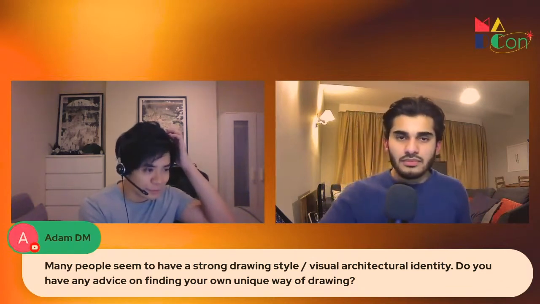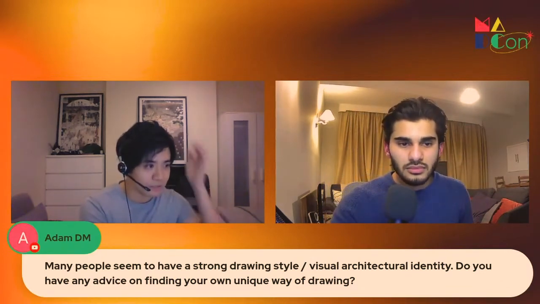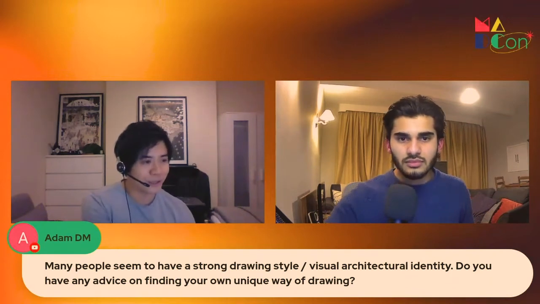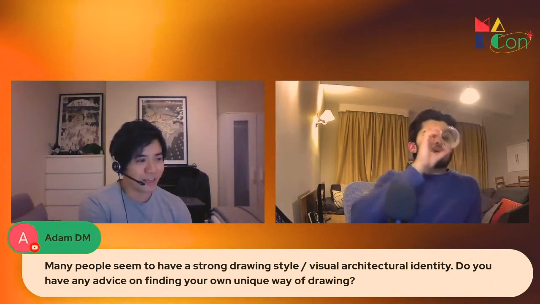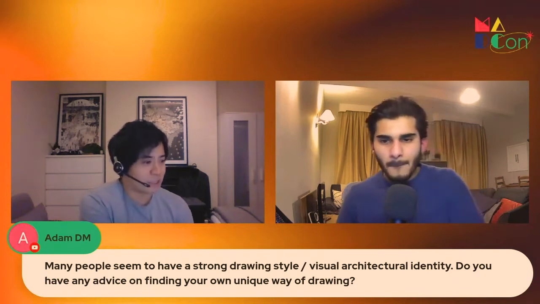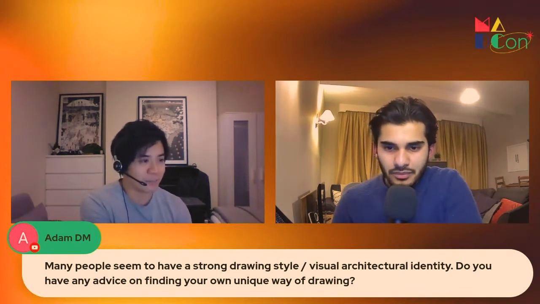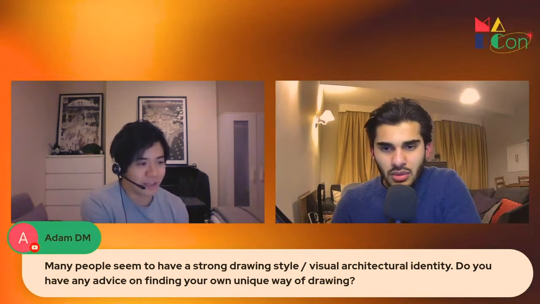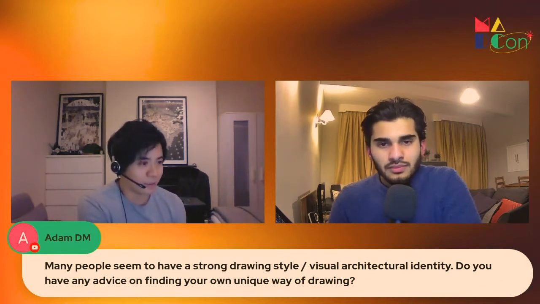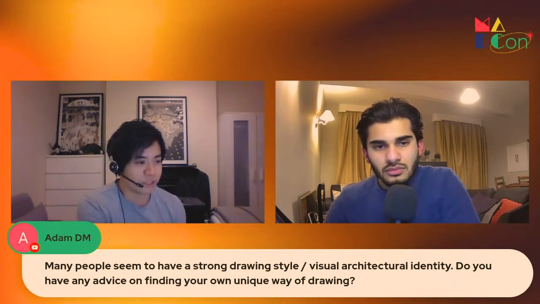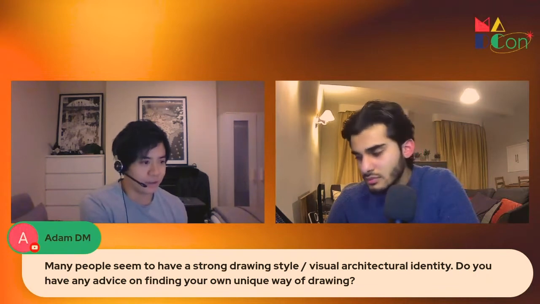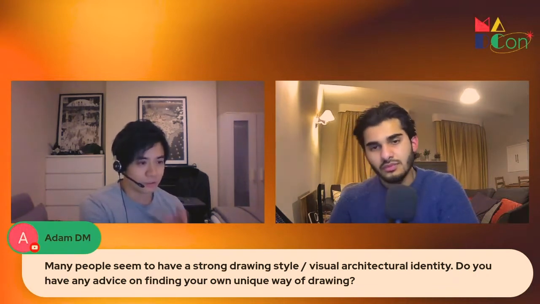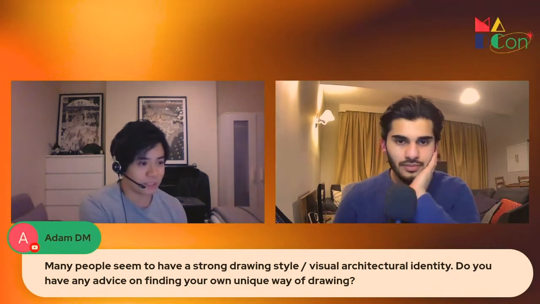Many people seem to have a strong drawing style. Do you have any advice on finding it? I think it depends on your project and what you do for the project. Like if your drawing is set in Japan and embraces that culture and has a political position within that context, then it would really embrace the sort of Japanese style of drawing. And if it's to do with something else, I think it takes the form of what your research thesis is. And that way it becomes very focused and very precise. Those are the two words, very focused and precise into what you're trying to do.